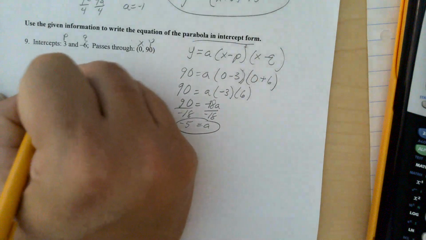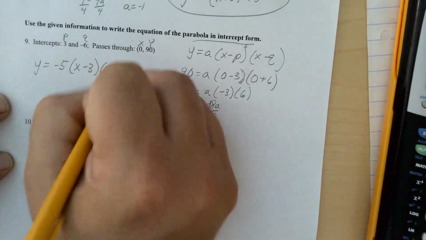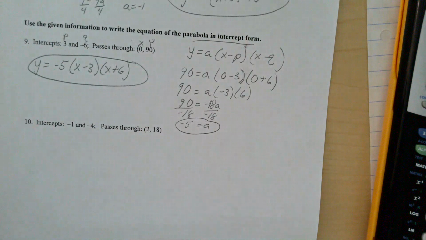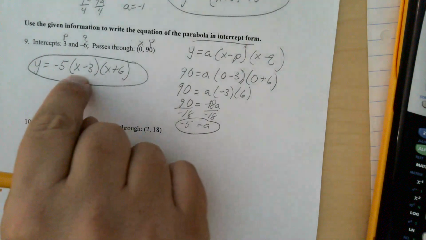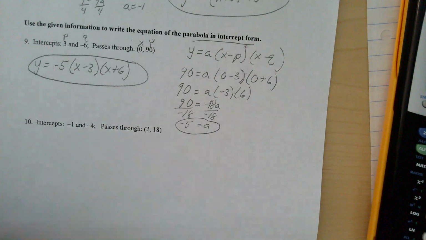Okay. Y equals -5 times x minus 3, x plus 6 is what I can type in the calculator, hit graph. I'll see the graph crosses the x-axis at 3 and -6. It's going to be an upside down, pretty skinny parabola, okay, because it's a reflection and a vertical stretch.